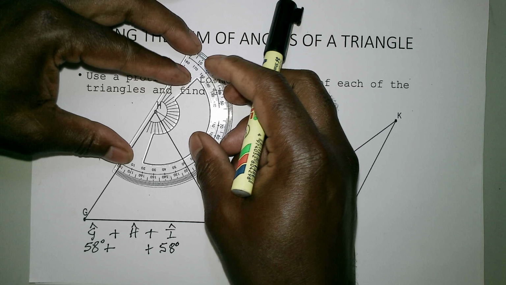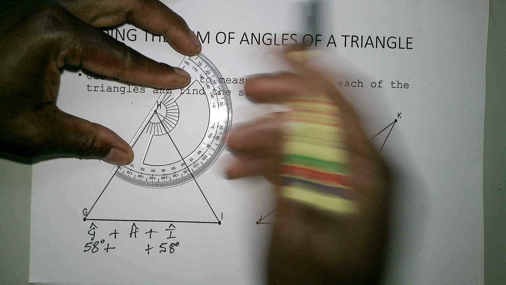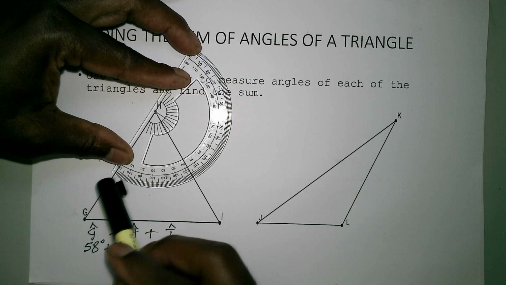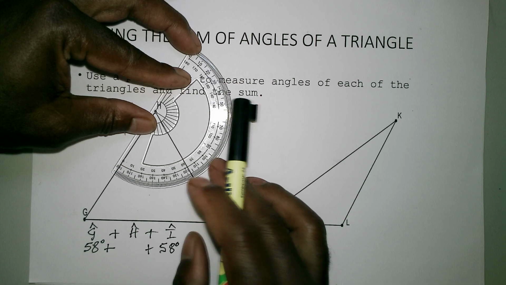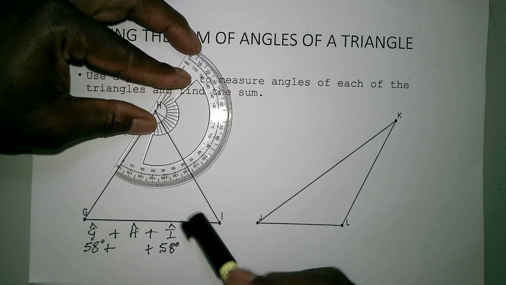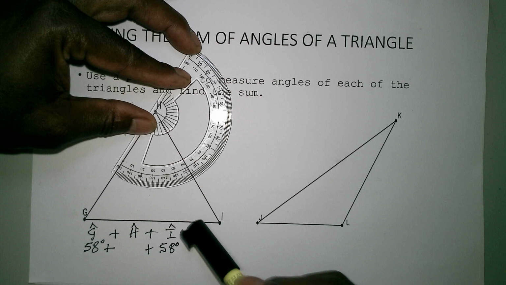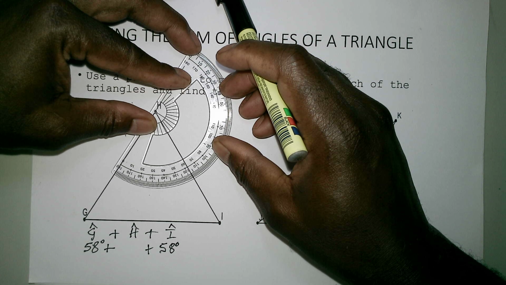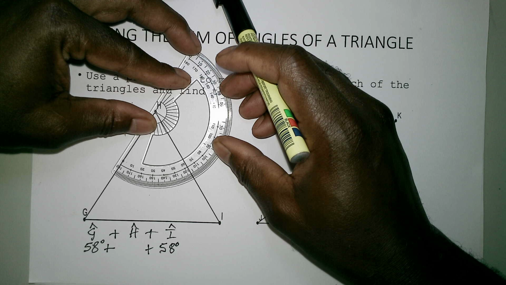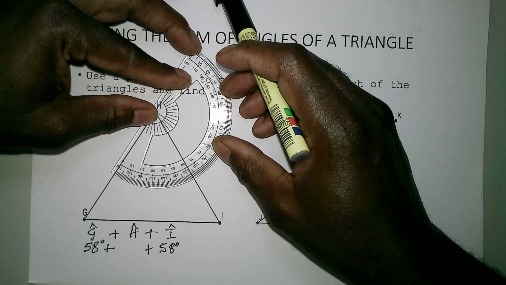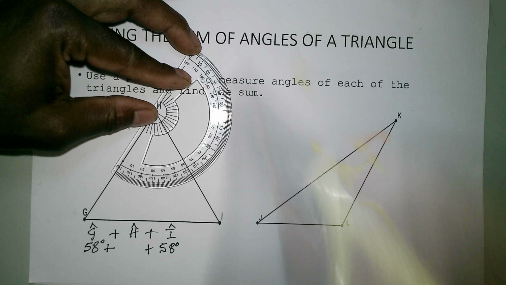It looks like 63. Okay. Is it 63? Let me turn the thing around.